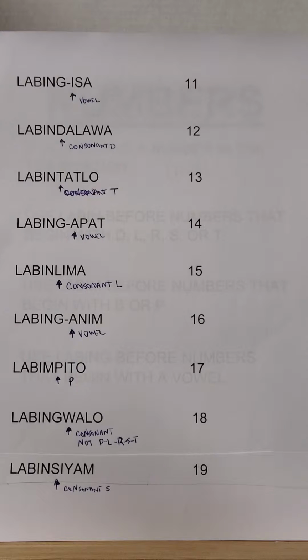Now, if you just want to memorize the words as they are instead of remembering what does it begin with, do I need to use the N or the G or the M and that type of thing, that might be easier, I would think.